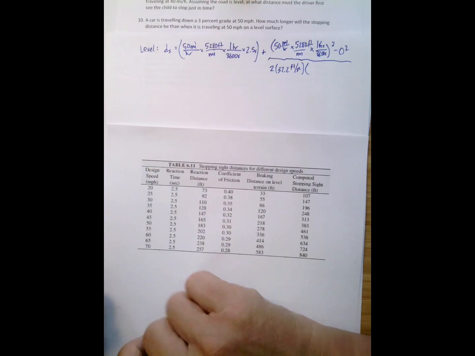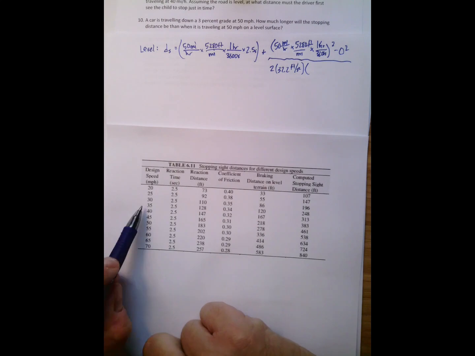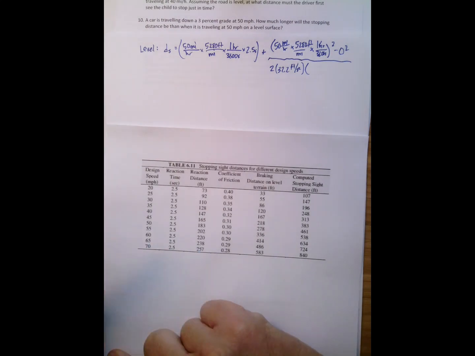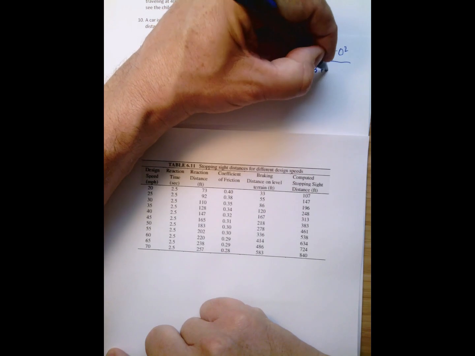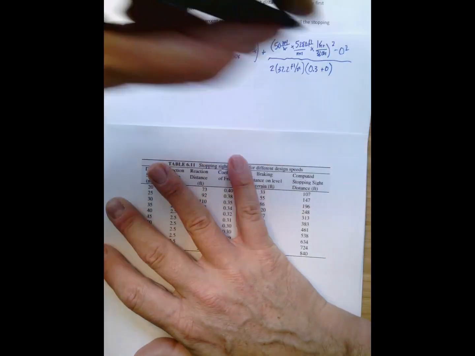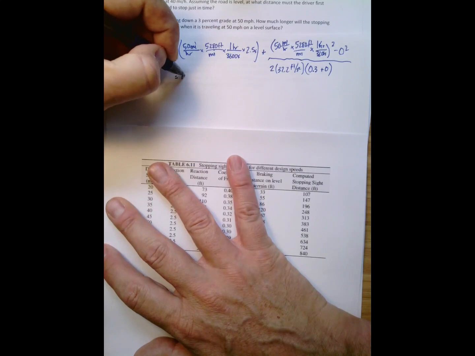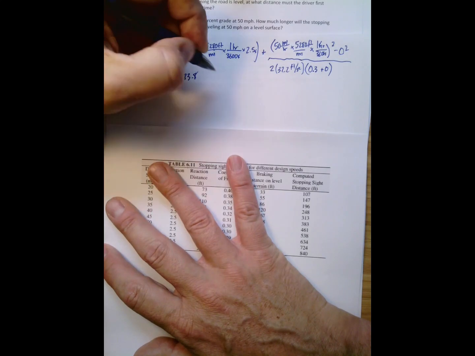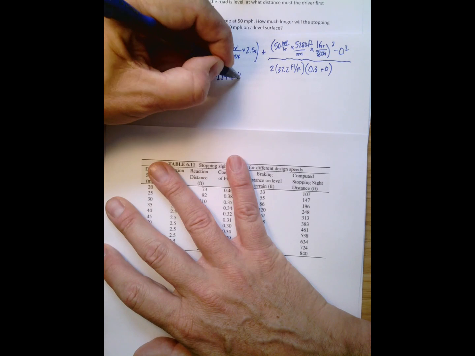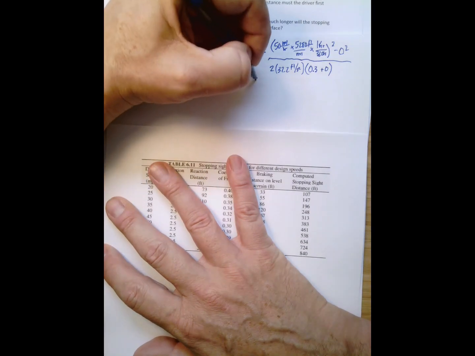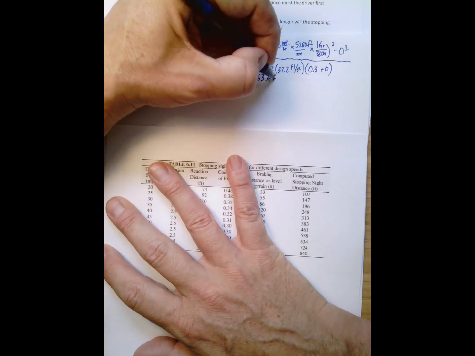So for this problem, I'm going to use the friction factor for 50 from this table, which is 0.3. And then it's level ground. So this is 183.8 feet plus 279.6 feet. So the total stopping distance is 463.4 feet.